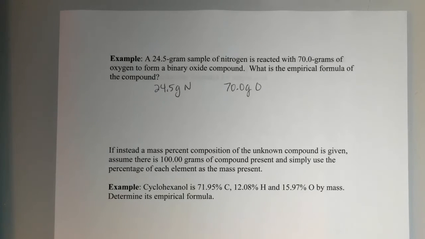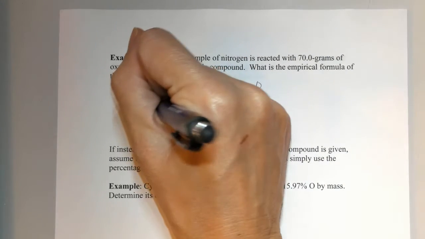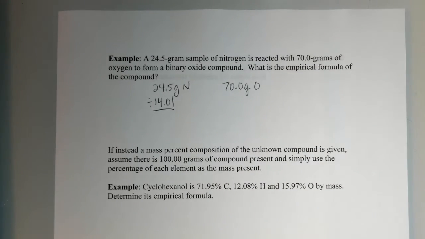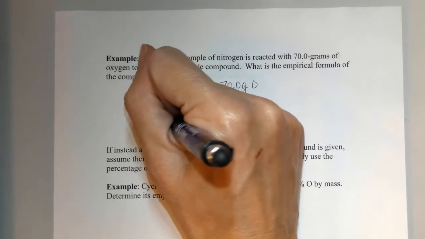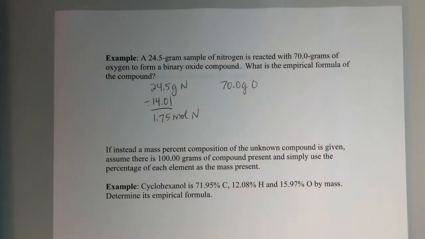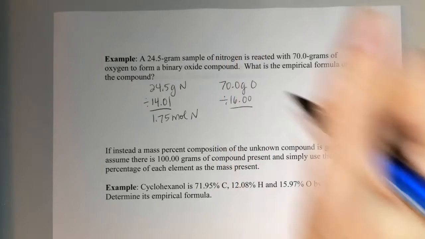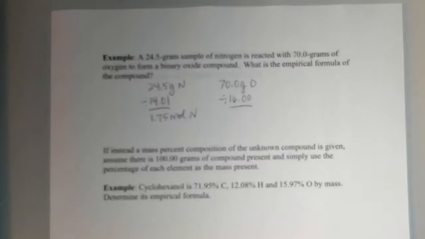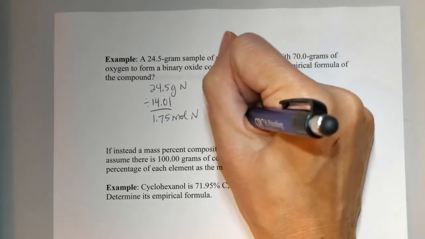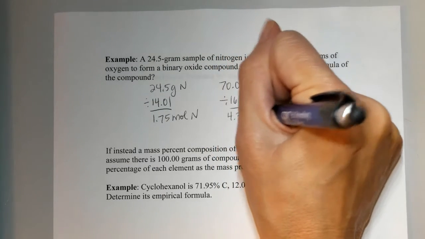So we got 24.5 grams of nitrogen. We're going to divide that by the 14.01 molar mass. And we're going to keep our sig figs. So keeping 3 sig figs, we have 1.75 moles of nitrogen. We have 70 grams of oxygen. We're going to divide that by the molar mass of 16. And that means we have 4.38 moles of oxygen.